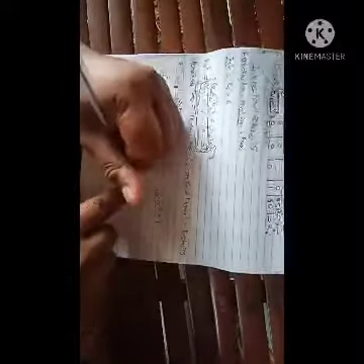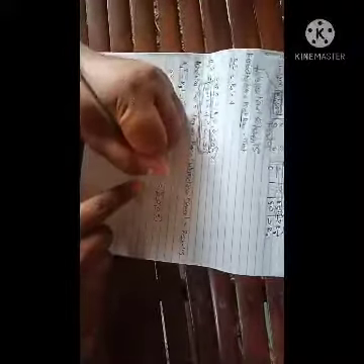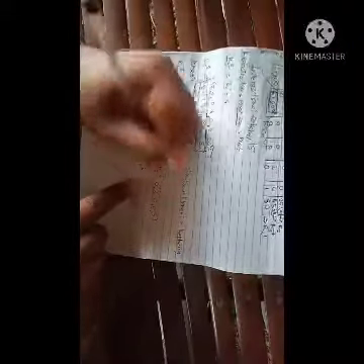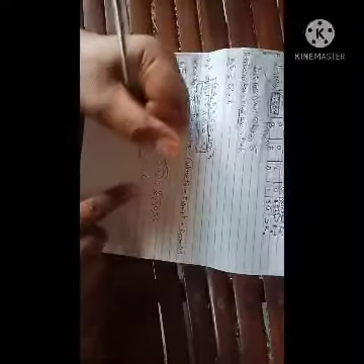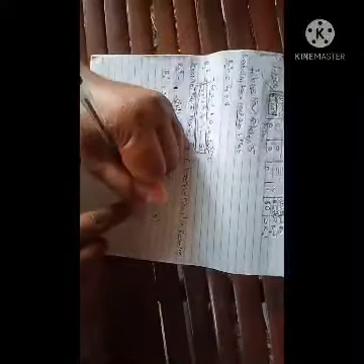Then 2 times 2 is 4, 2 times 0 is 0, 2 times 1/4 is 1/2, then 0, then 0, then 10.